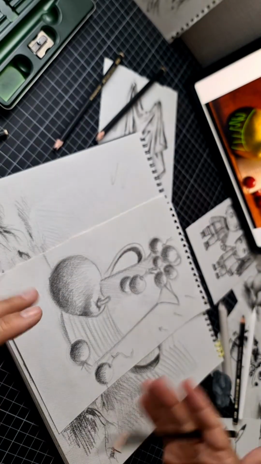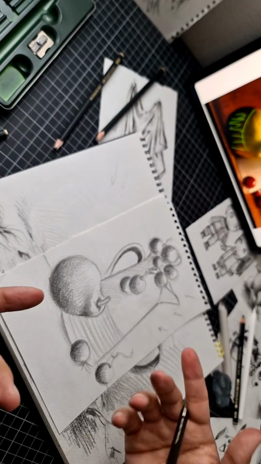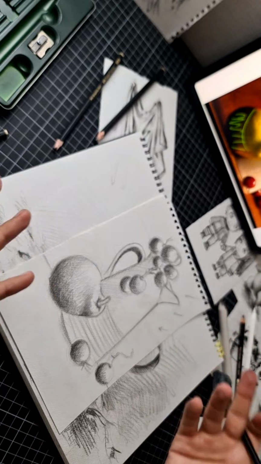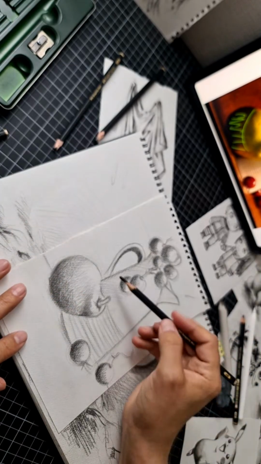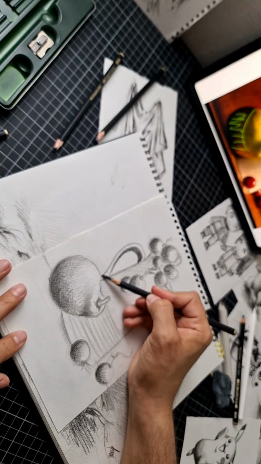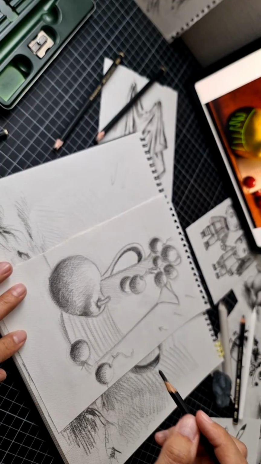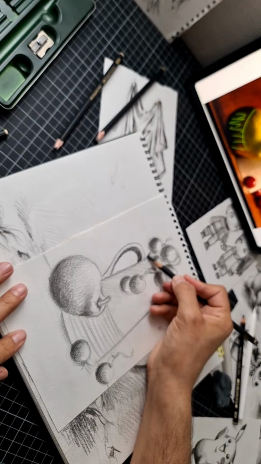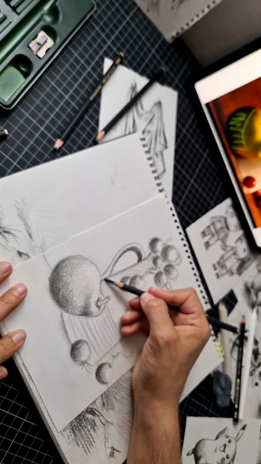So as you see, now I can understand the lighting more and more, and the whole drawing and the whole image looks much better now, because light source and lighting is very, very important in drawing, especially if it's accurate, and your shadows as well, having the right tone.